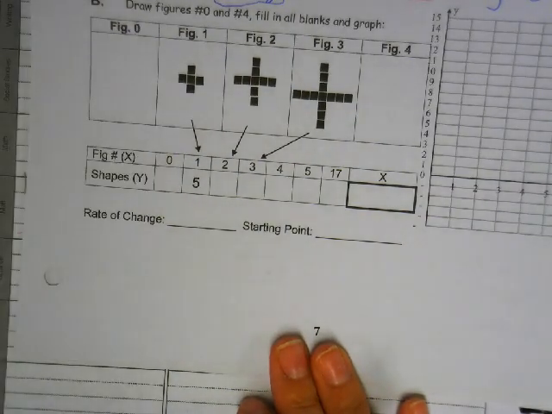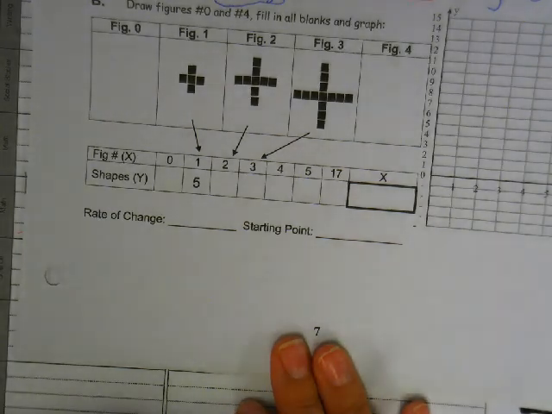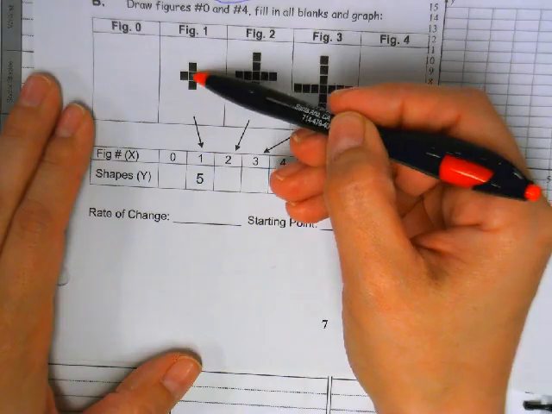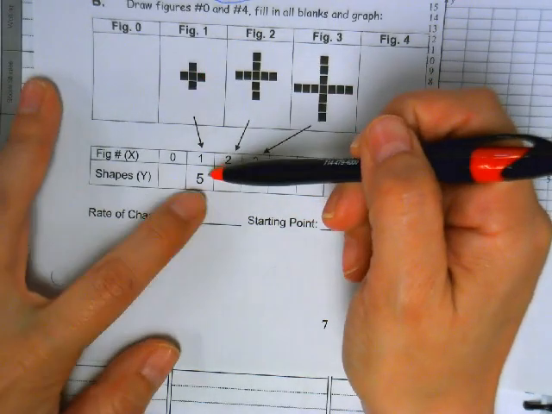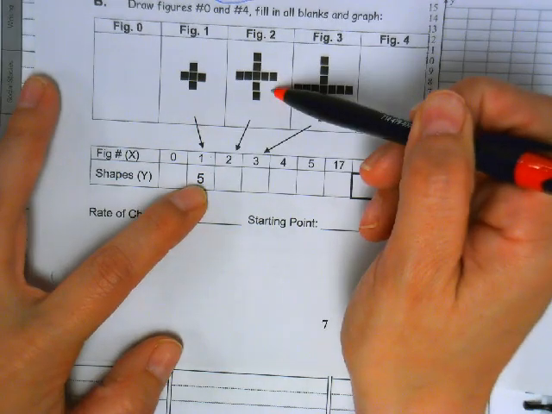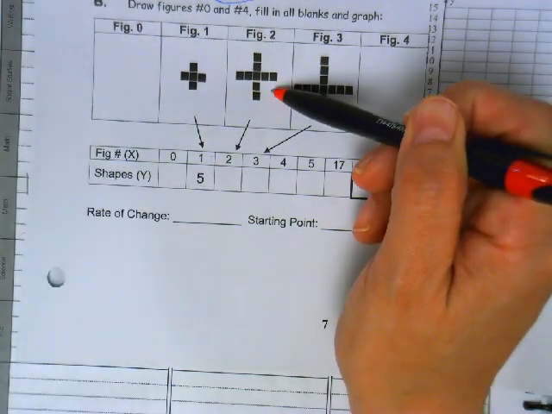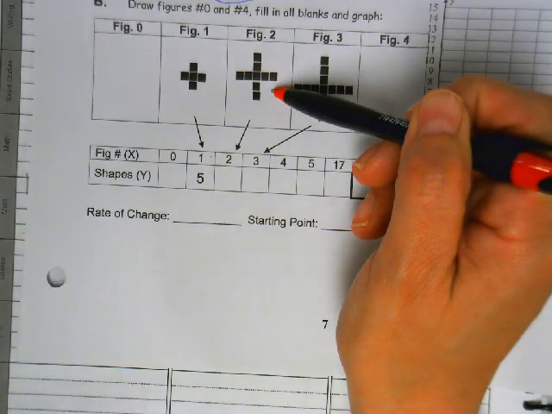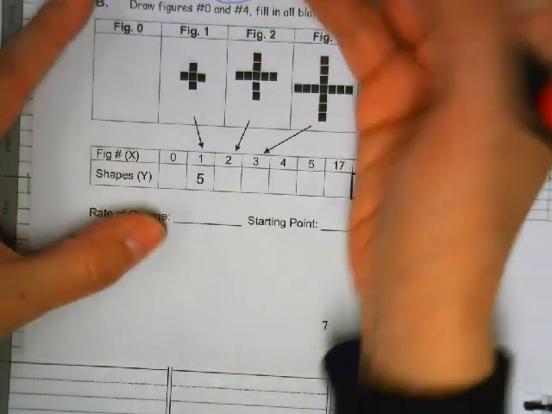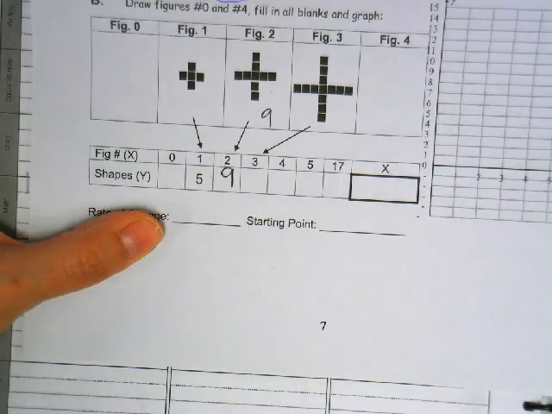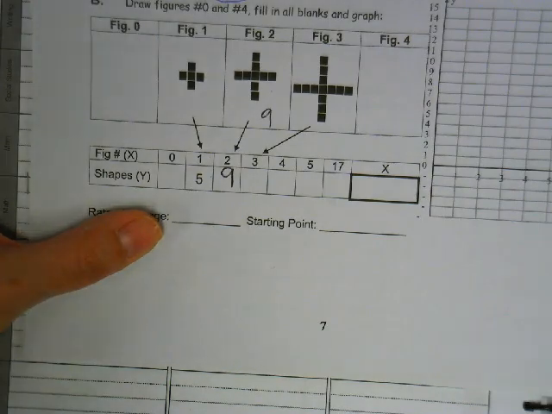Let's look at the next problem. Let's count some squares. Gio, let's count some squares. How many in figure 1? 5. And look, they already wrote 5 down there for us. All right, everybody count figure 2 on your paper. It's so much easier on your paper. Did you figure it out? How many? 9? So I'm going to write it in my box. Okay, right now, can you tell me what the rate of change is? Plus 4. I agree.